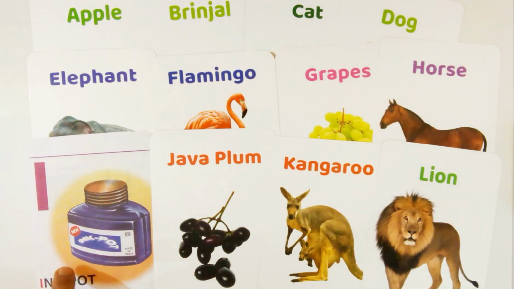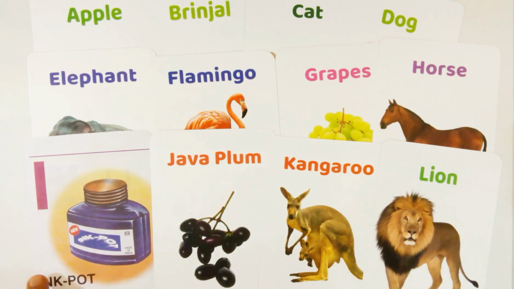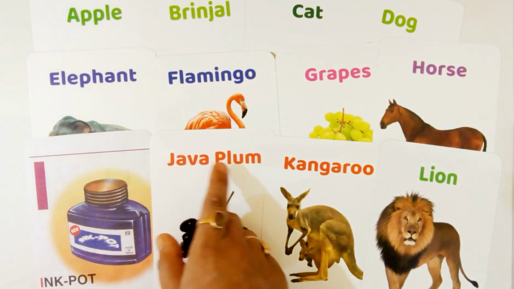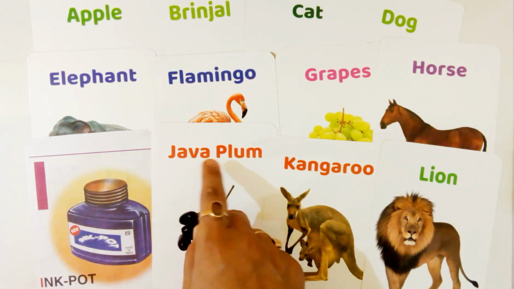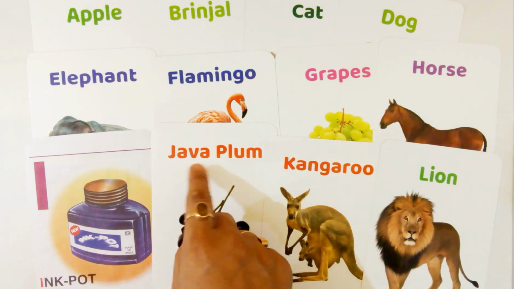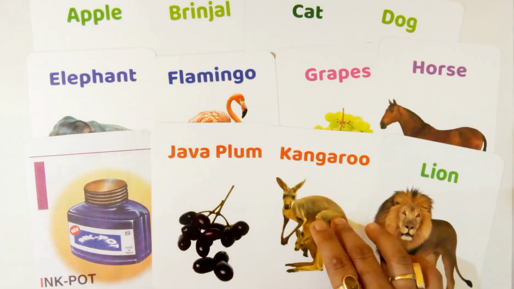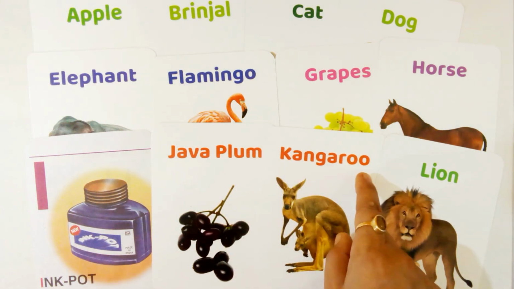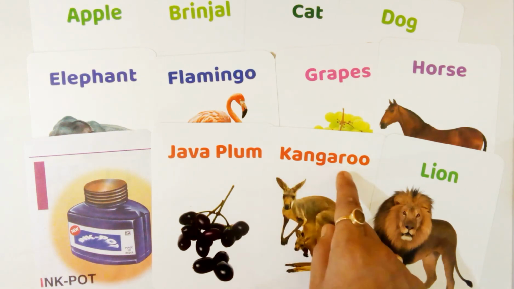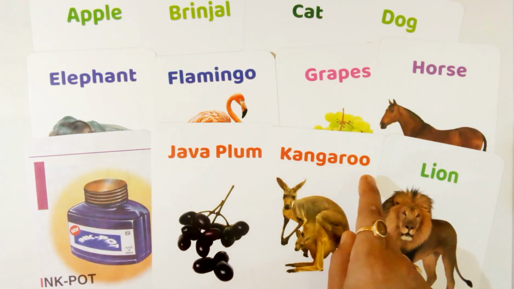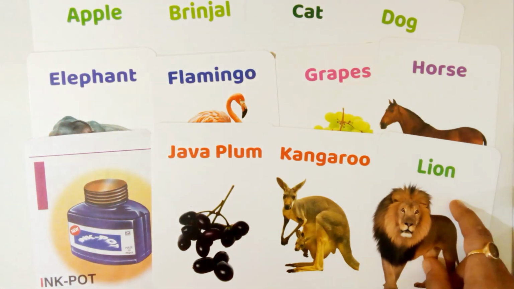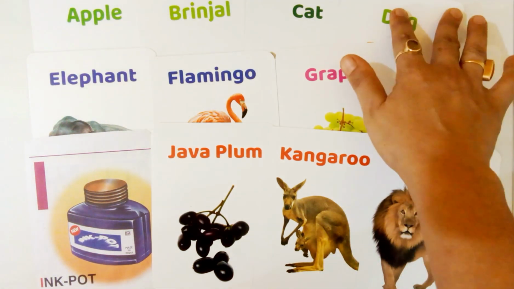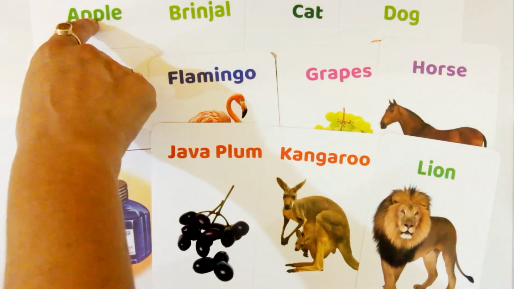I for ink pot, I-N-K-P-O-T, ink pot. J for Java plum, J-A-V-A-P-L-U-M, Java plum. K for kangaroo, K-A-N-G-A-R-O-O, kangaroo. L for lion, L-I-O-N, lion.